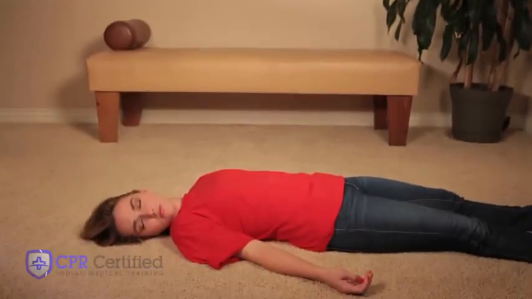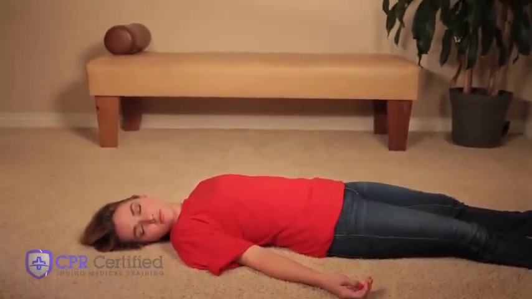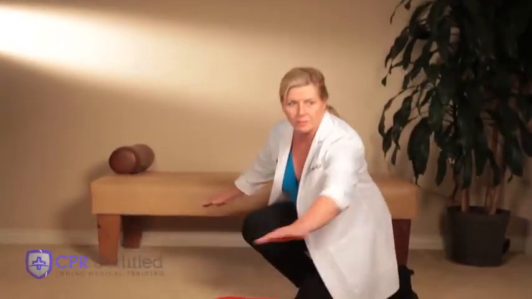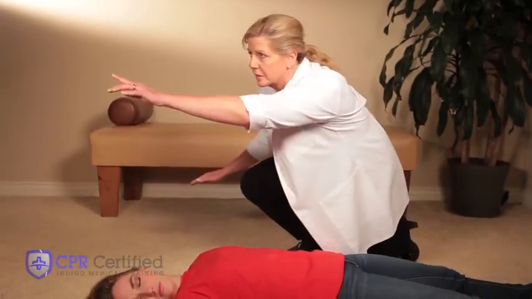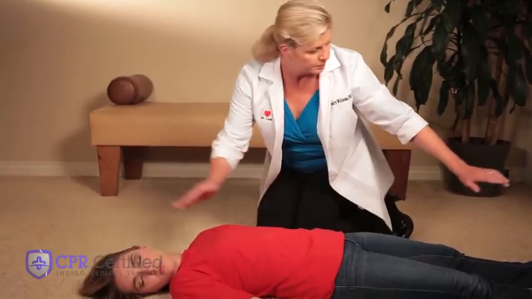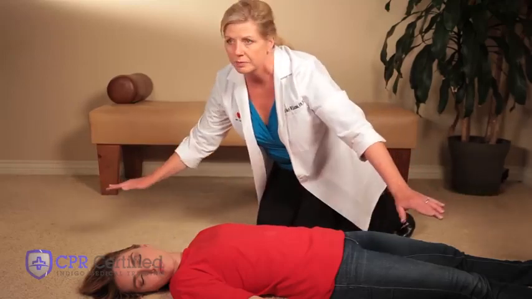On the floor. What are you going to do? First, assess the scene. Look around. Make sure the scene is safe. Are there safety hazards, a chemical spill, electrical wires, gas fumes, or anything dangerous? You can't help anyone if you become a victim too.